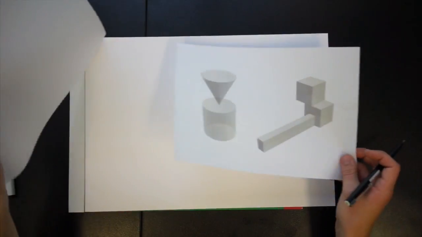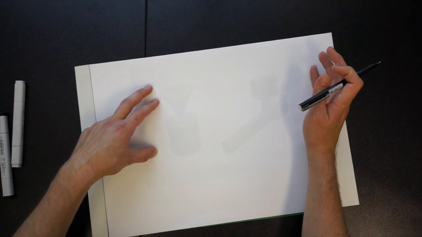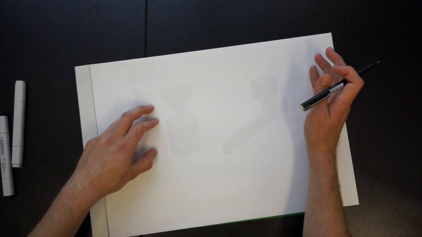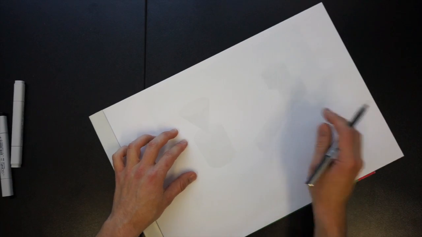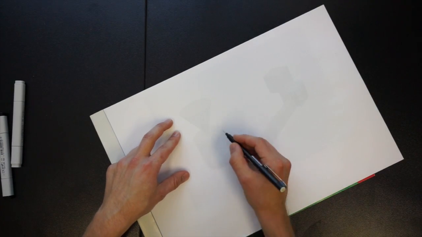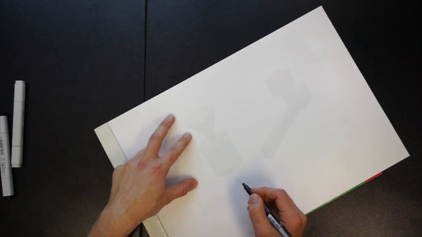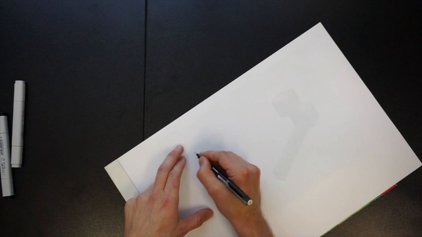We'll just start by, I don't know if it's easy enough to see on the video, but when you put them underneath your paper, you'll actually be able to see through the paper, and you can get some of the line work, and this will help you with your sketching.